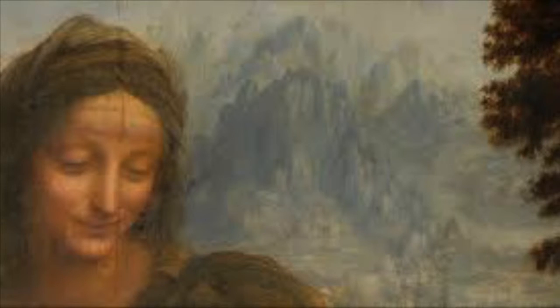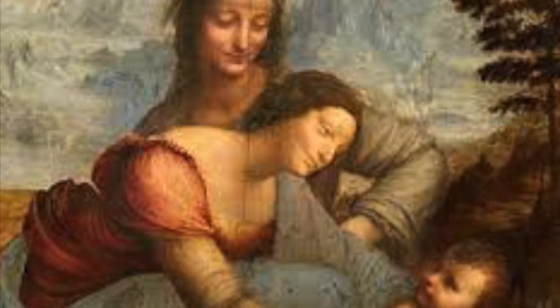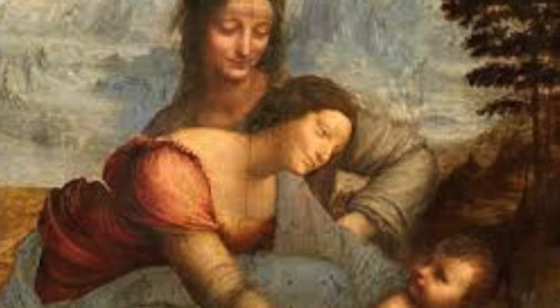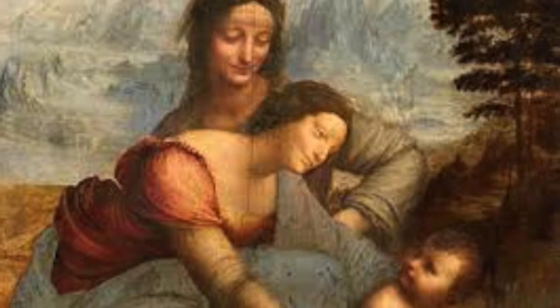This painting is an oil on wood painting measuring 16.8 by 13.0. This painting was created in 1510, one of Leonardo's last paintings.